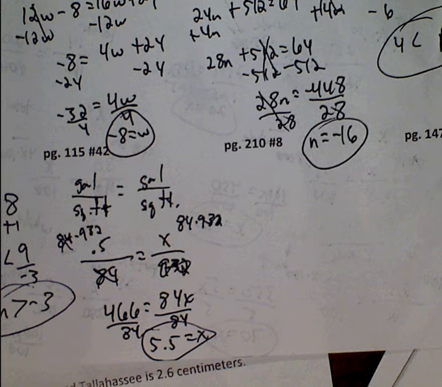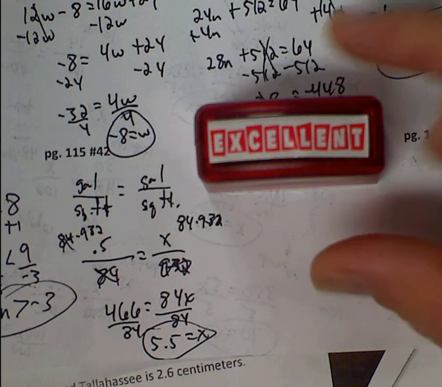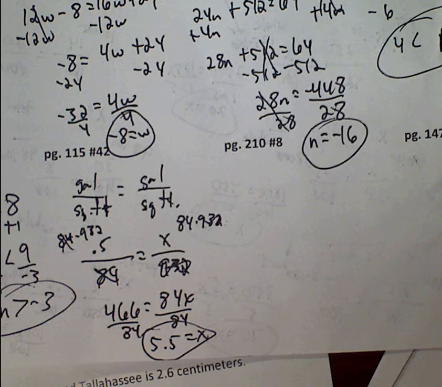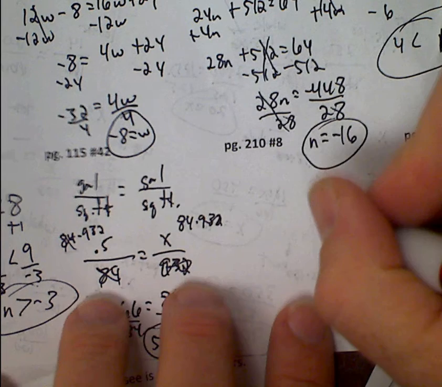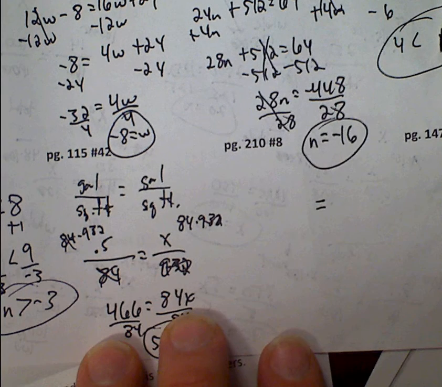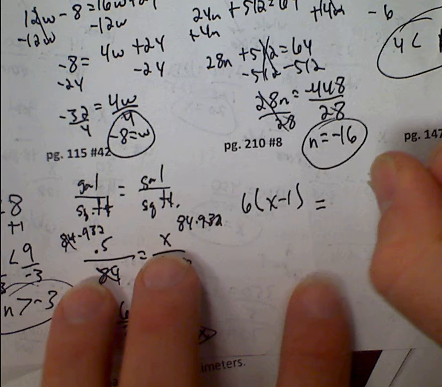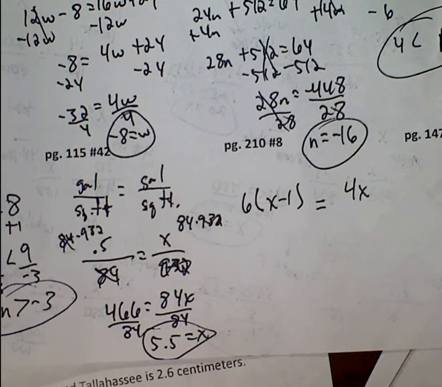Here we go, page 210, number 8. Go ahead and pause the video and try. It says find the value of x, so we have the same area. So we're talking about two rectangles. So I got to take 6 times x minus 1 on the left side, and then I got to take 4 times x, which is just 4x.